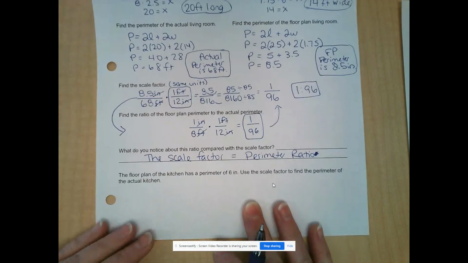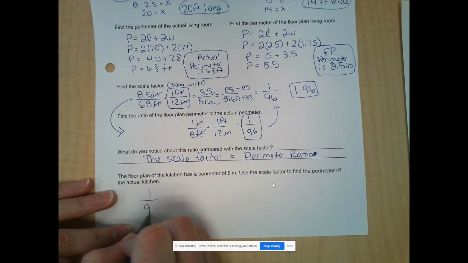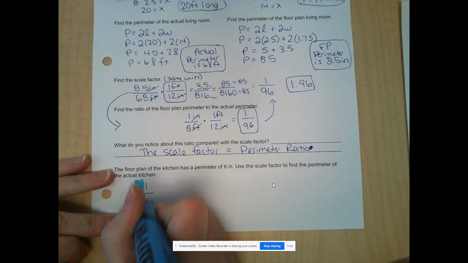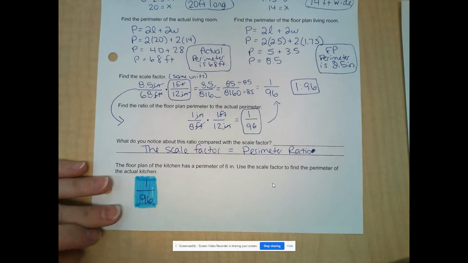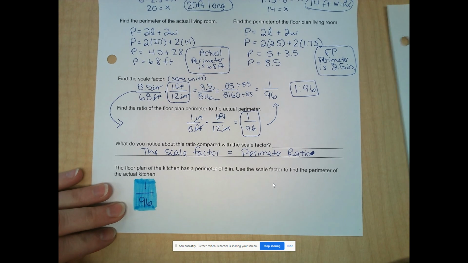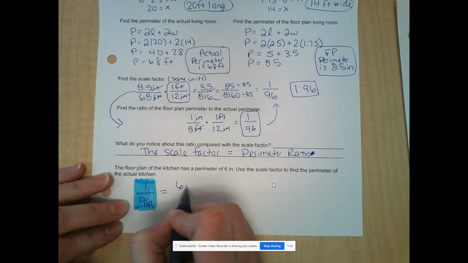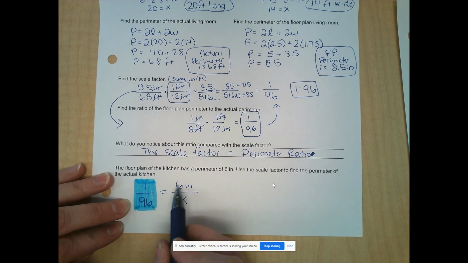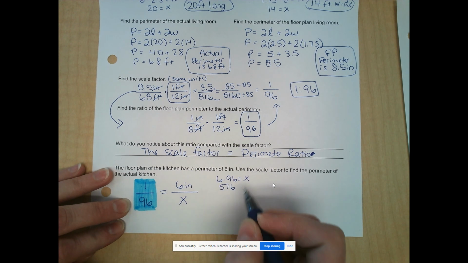Last but not least, the floor plan of the kitchen has a perimeter of 6 inches. Use the scale factor to find the perimeter of the actual kitchen. All right, so our scale factor was 1 to 96. Highlight that. We just found that in the last question. That was our rule. Our scale factor is 1 to 96. So for every 1 unit on the picture, it's worth 96 units in real life. The picture or model being on the top has a perimeter of 6 inches. So what would the perimeter on the bottom be? X. So 6 times 96 equals 1 times X. If I multiply that, 576 equals X.